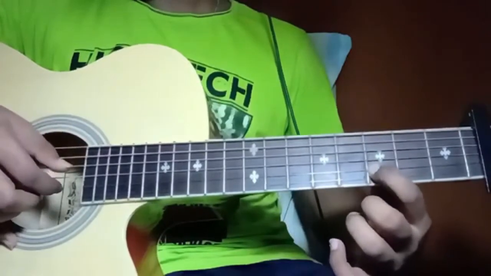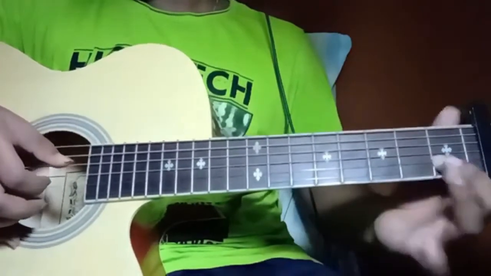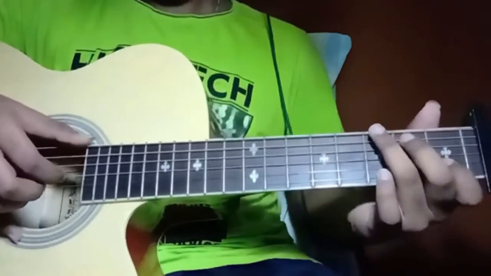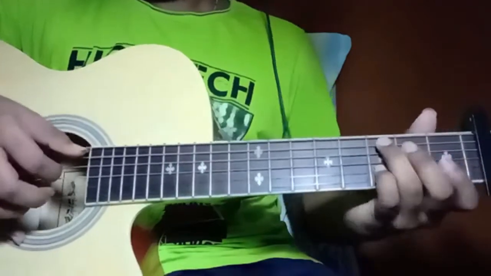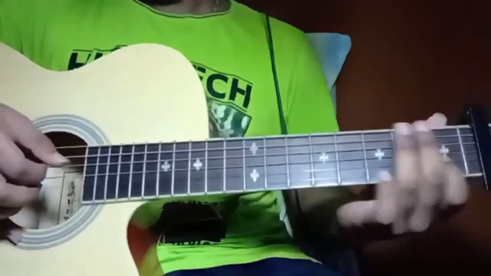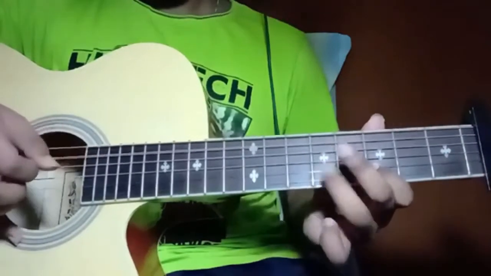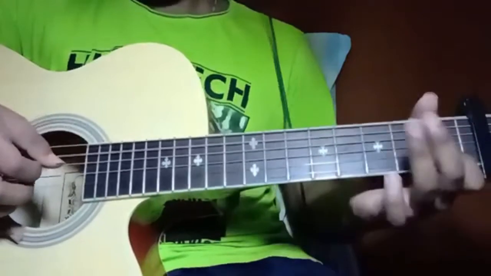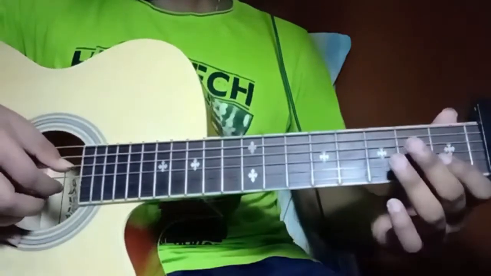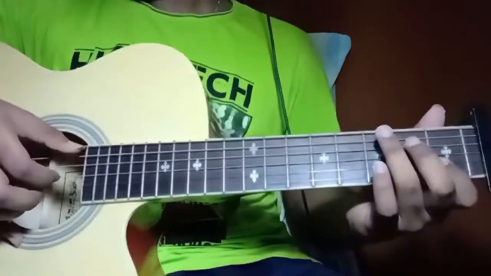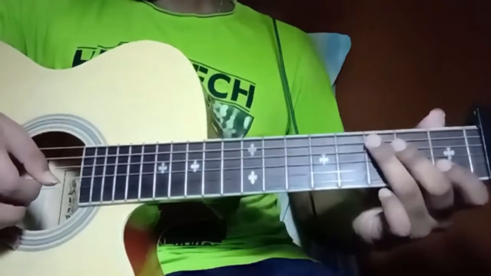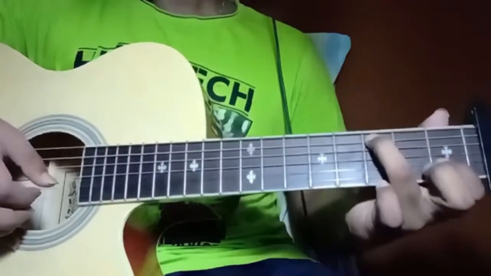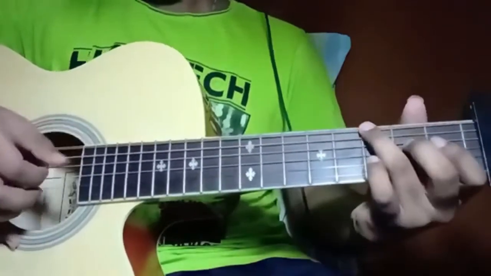Then you are going to slide back from 3 to 1 on the 2nd string. Then 1st fret of the 2nd string, then 1st fret of the 2nd string and 3rd fret of the 5th string together. So what we get?